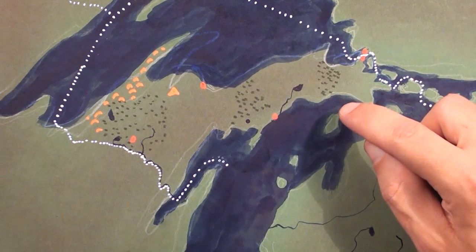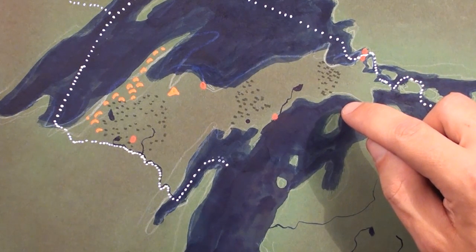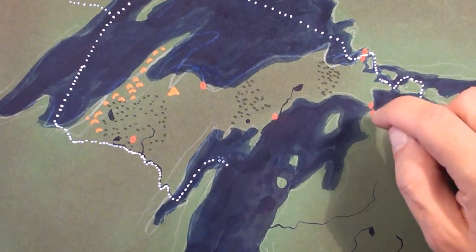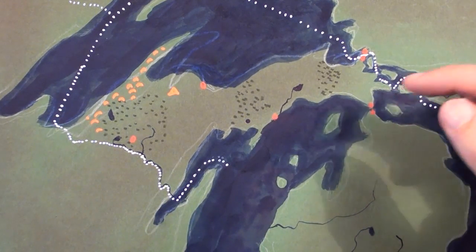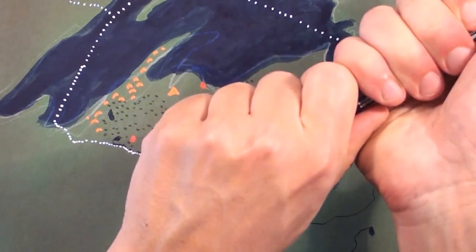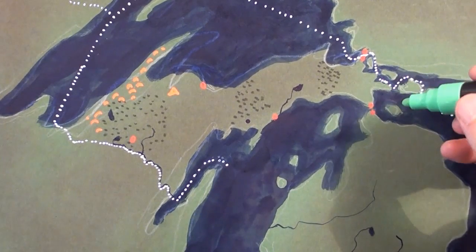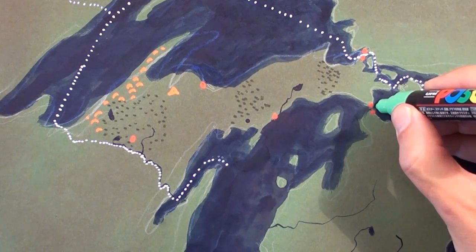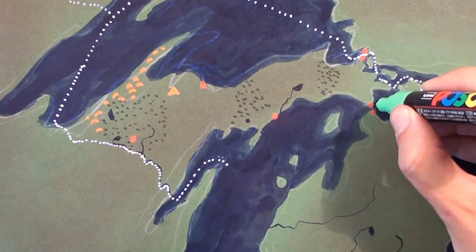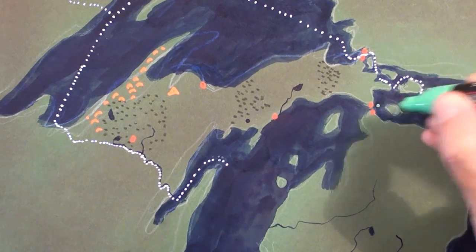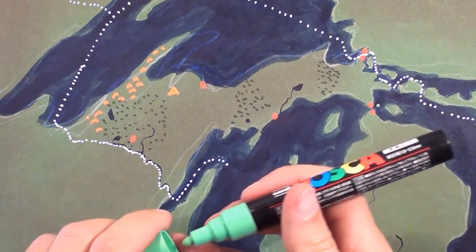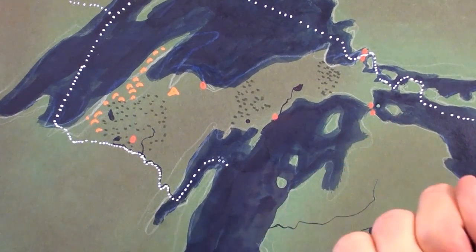And it's an 8-kilometer or 5-mile wide channel. So by that time it was one of the longest bridges in the world, I guess. There's also a small island here, probably quite important historically. It's the Mackinac Island.